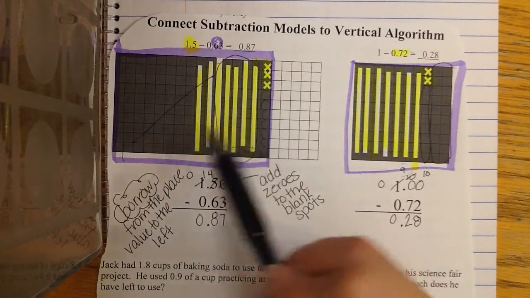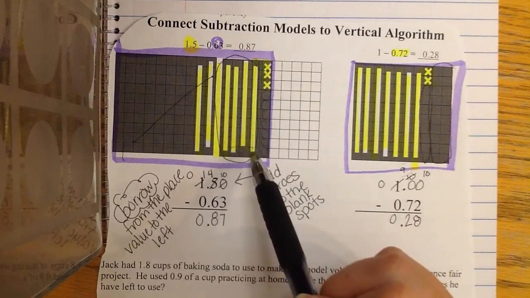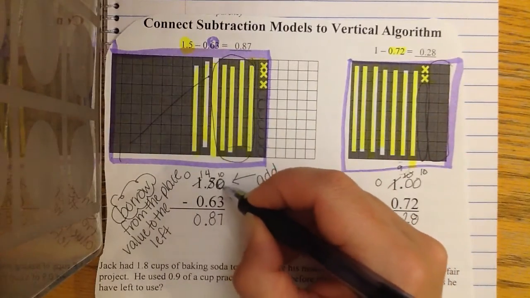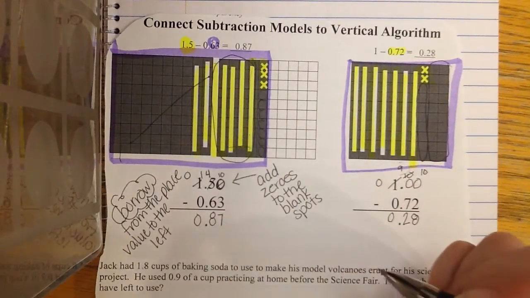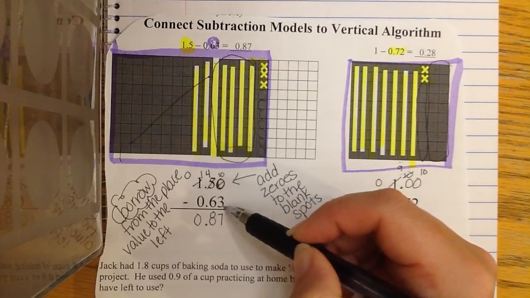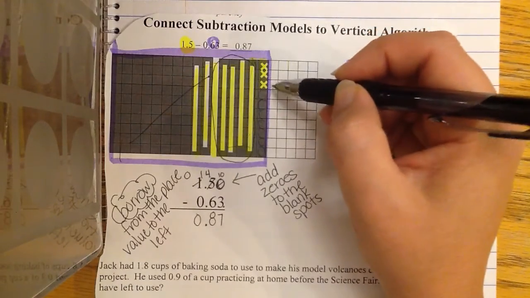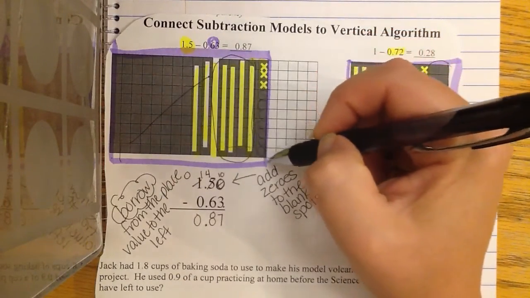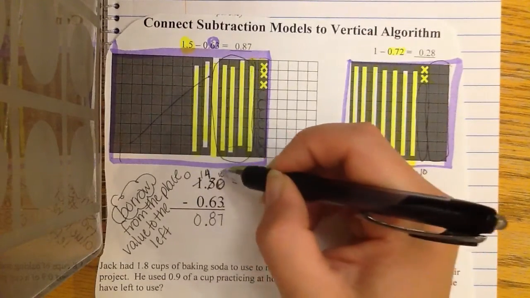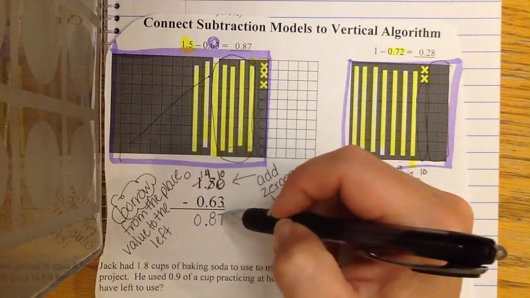What I did here is I had this spilled into two different grids, but it did not fit. So let's look at what they did down here. I added a 0 into my spot. So let's start subtracting. I can't do 0 minus 3. I can't take 3 extra units away because I don't have any extras. So I had to trade a tenth for 10 hundredths. Now I can do 10 minus 3 and I got 7.